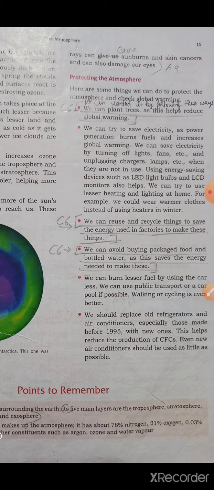Next is, we can burn less fuel by using the car less, because nowadays everyone has car facilities. If they have to go from Nagina to Dhampur, what they are doing is going by car. It's better to go by public transport. Because of that, you will save fuel.